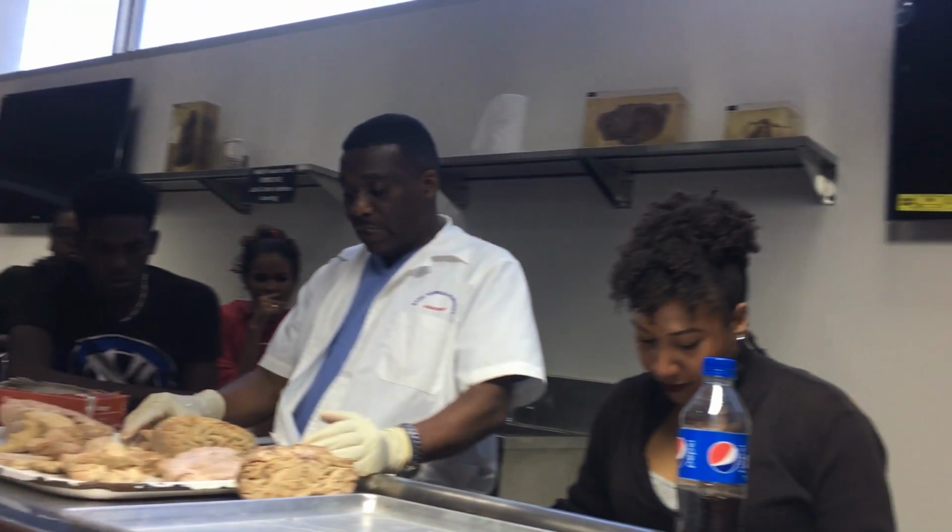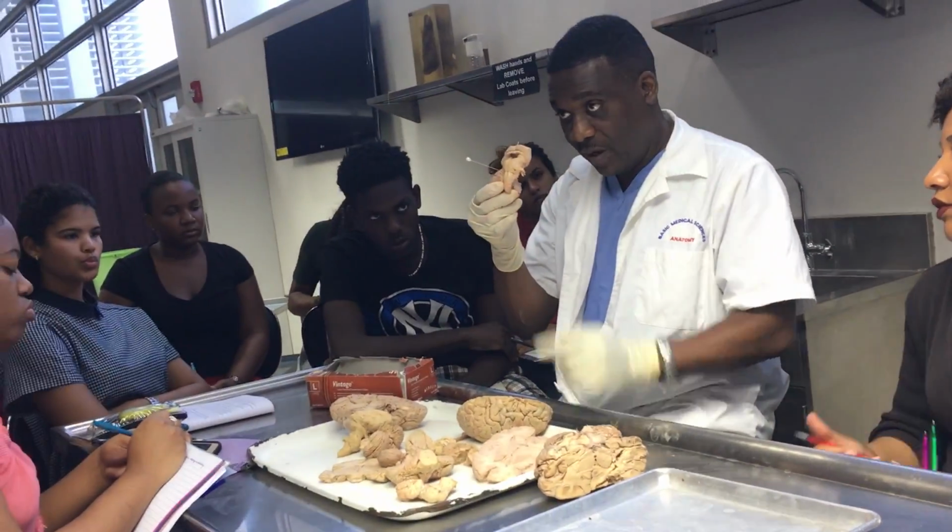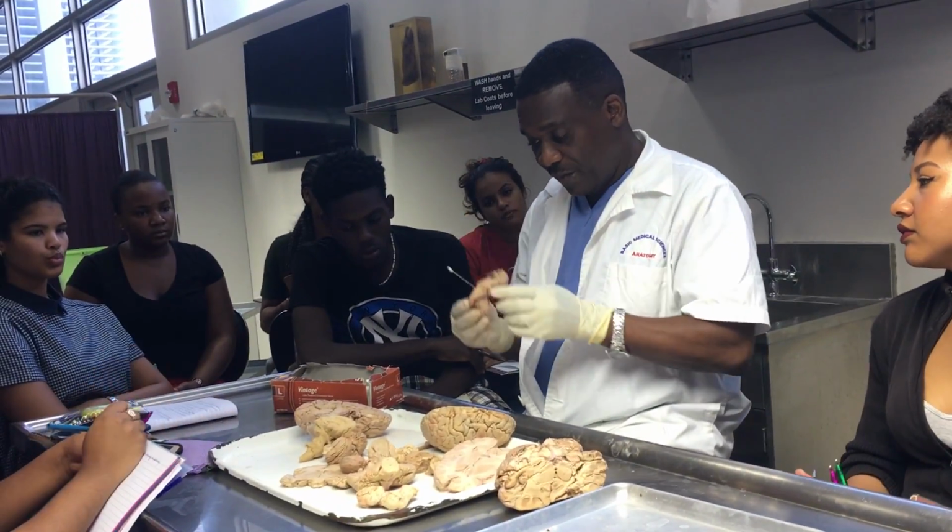Anyway, that's not what we're here for. Alright, so we finished, guys. So we finished the ventral part of the brainstem. See that? Ventral part. We've gone through all of it.